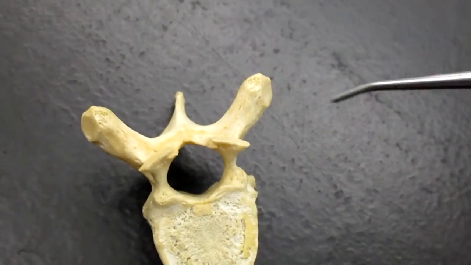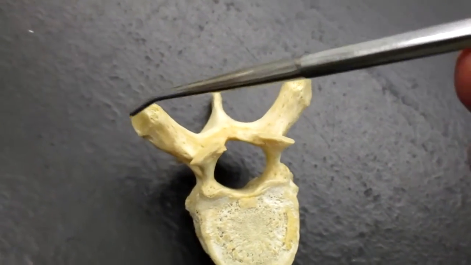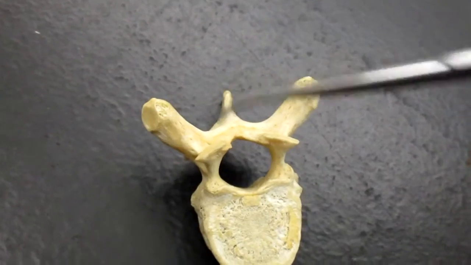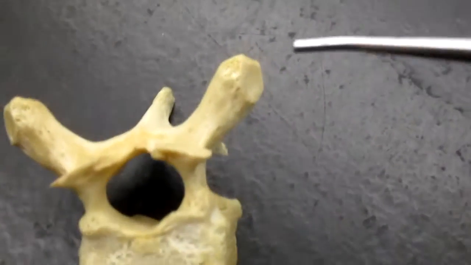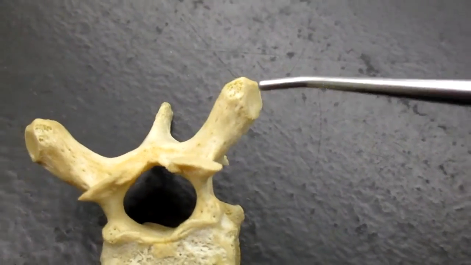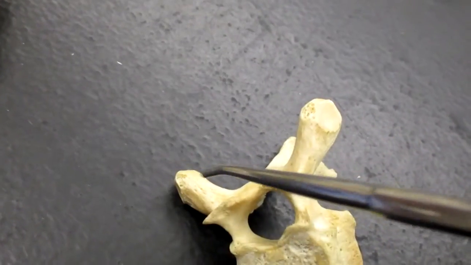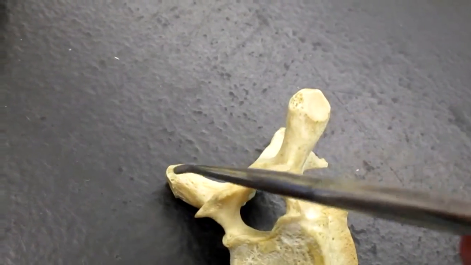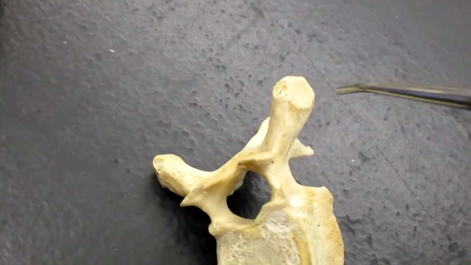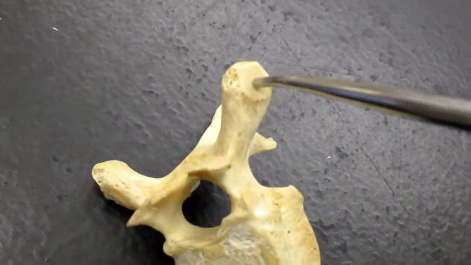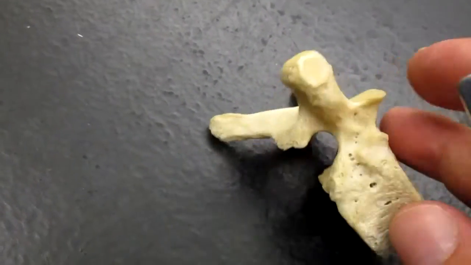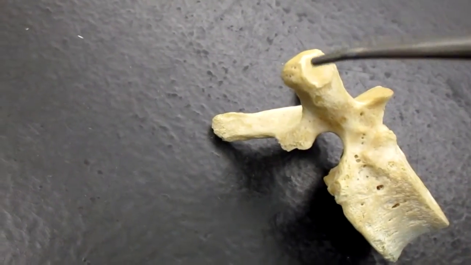So right here is a transverse process. Right here is a transverse process. Notice that you have facets on these transverse processes where ribs attach. Right here and right here.